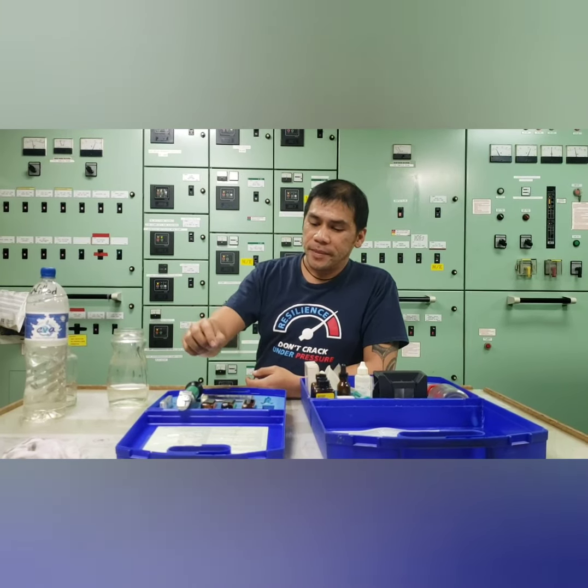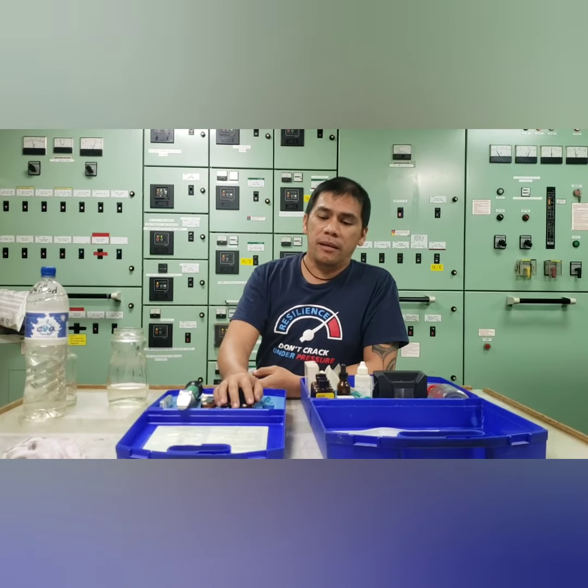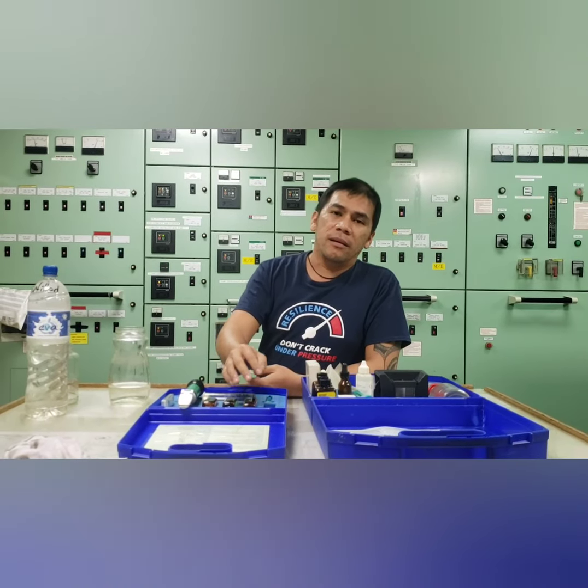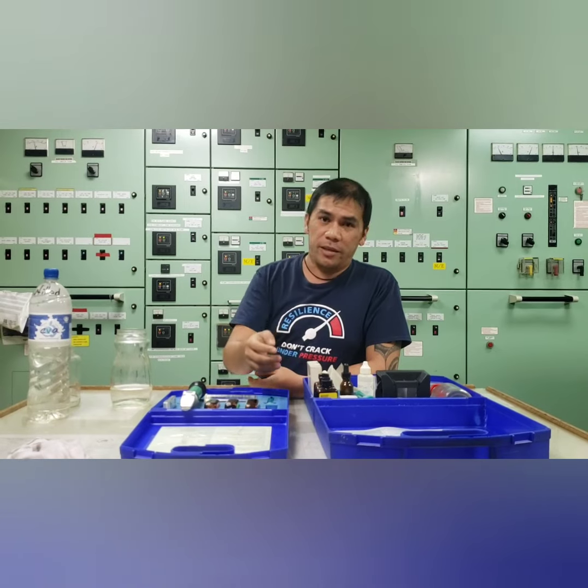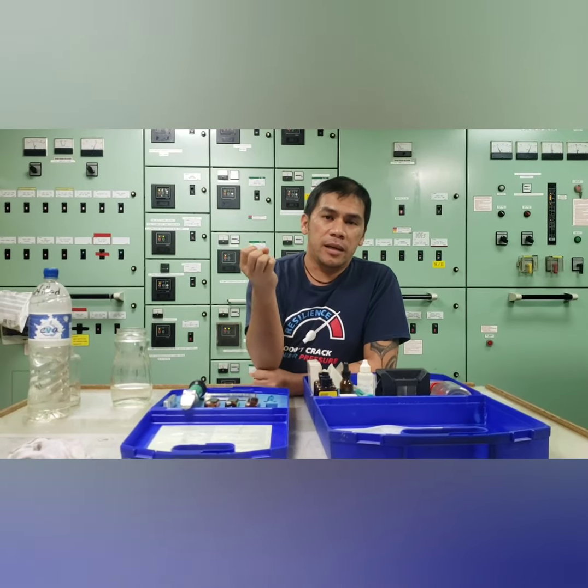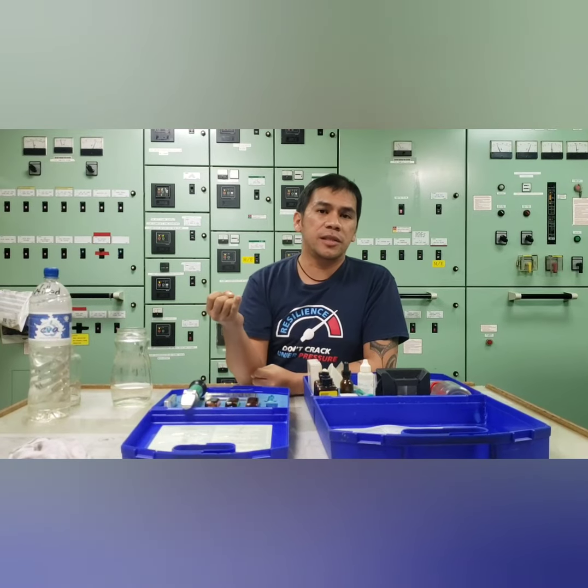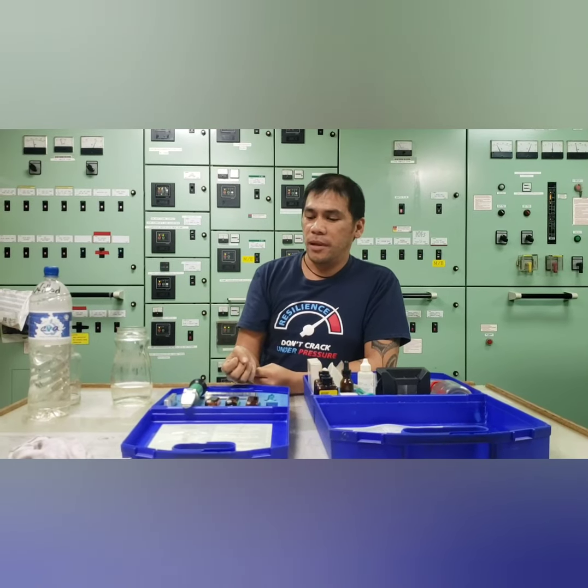Now, this nitrite will determine the effectiveness of your jacket cooling. This is to test whether your water can cause corrosions and scale formation.